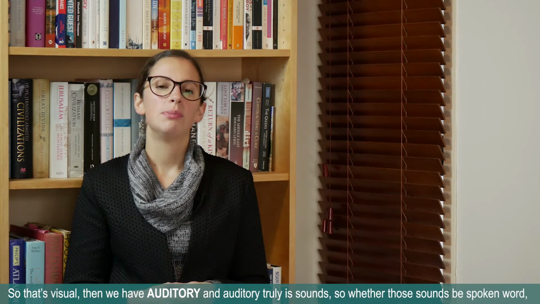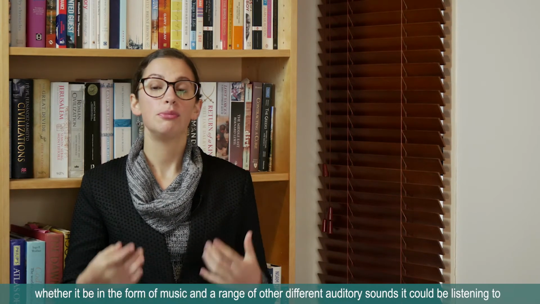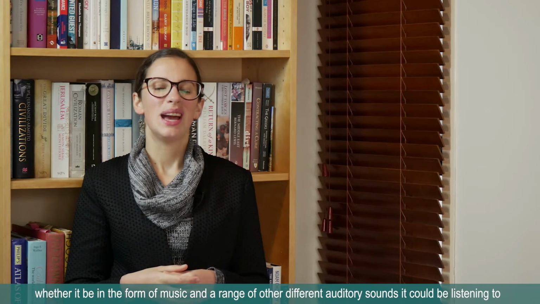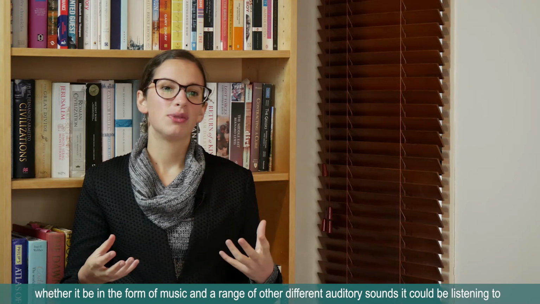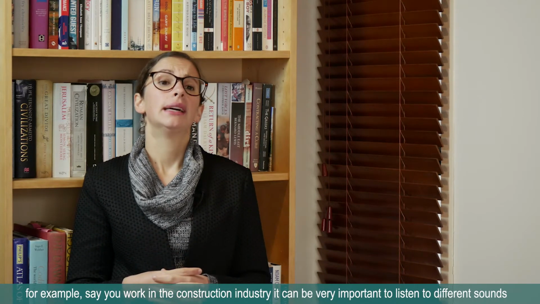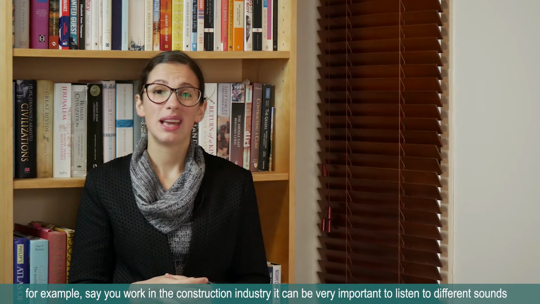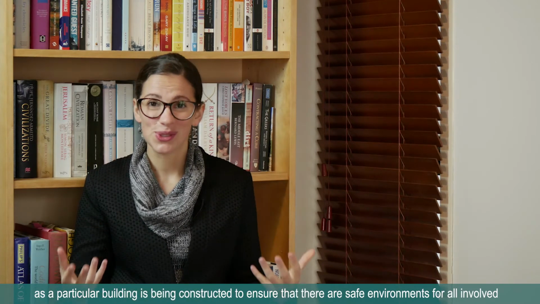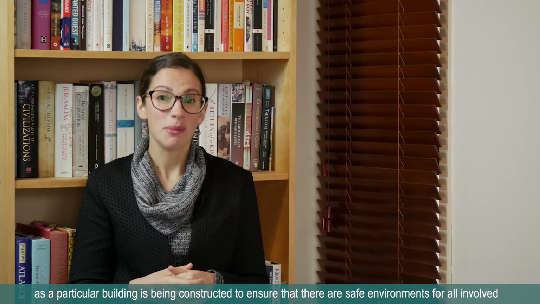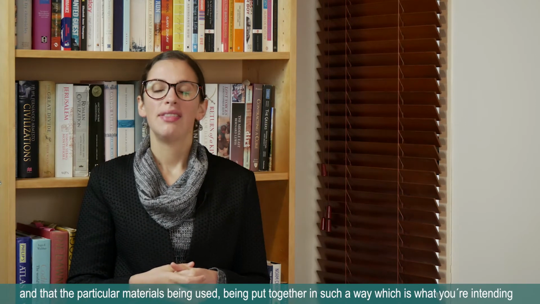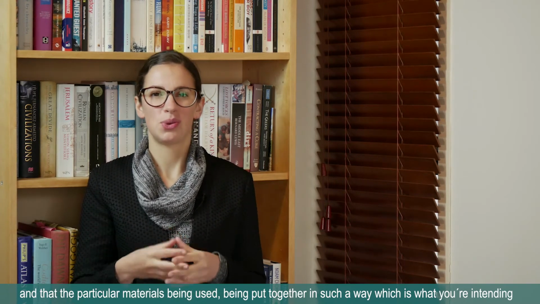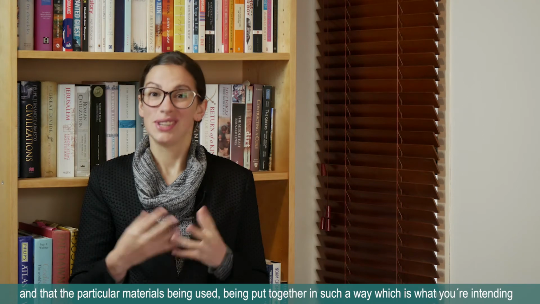So whether those sounds be spoken word, whether it be in the form of music, and a range of other different auditory sounds. It could be listening to, for example, say you work in the construction industry, it can be very important to listen to different sounds as a particular building is being constructed to ensure that there are safe environments for all involved and that the particular materials being used are being put together in such a way which is what you're intending.